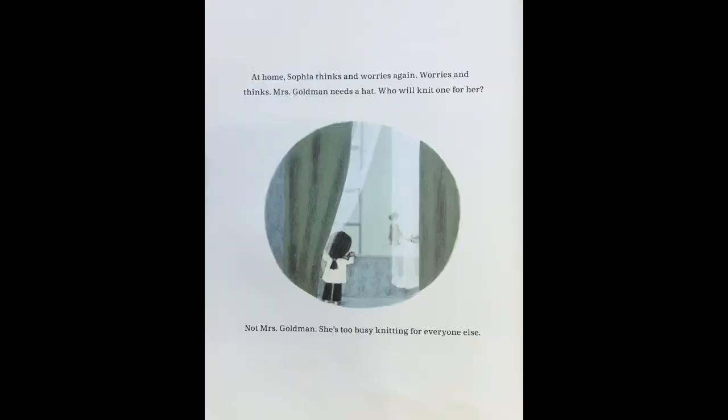At home, Sophia thinks and worries again. Worries and thinks. Mrs. Goldman needs a hat. Who will knit one for her? Not Mrs. Goldman. She's too busy knitting for everyone else.